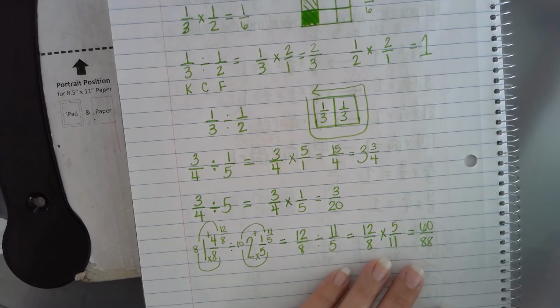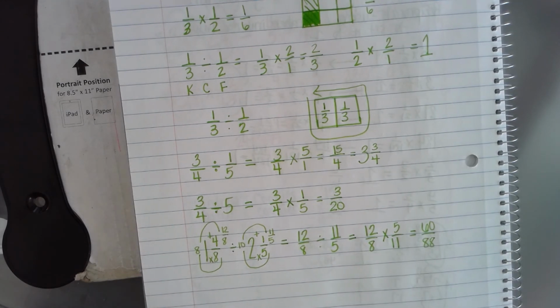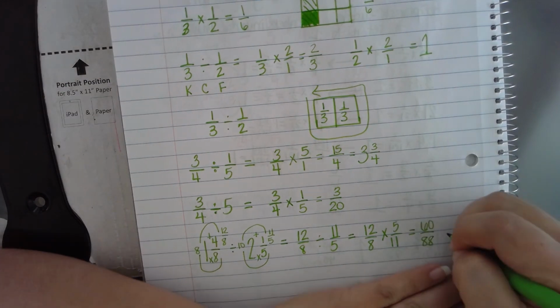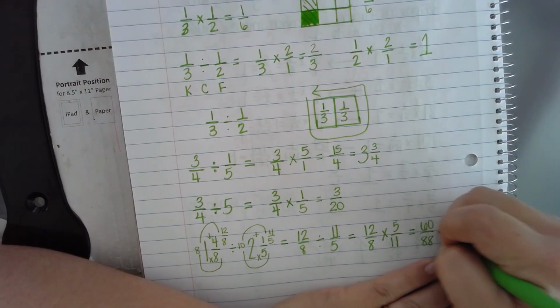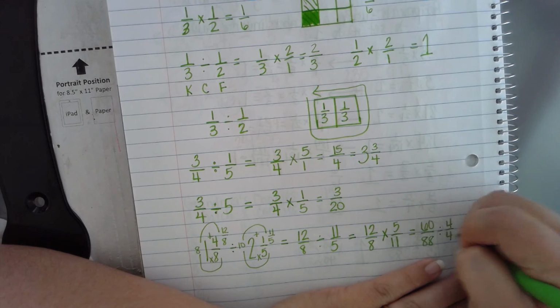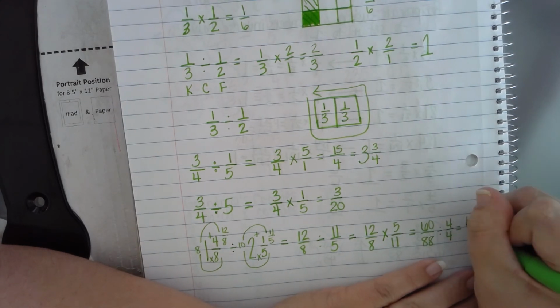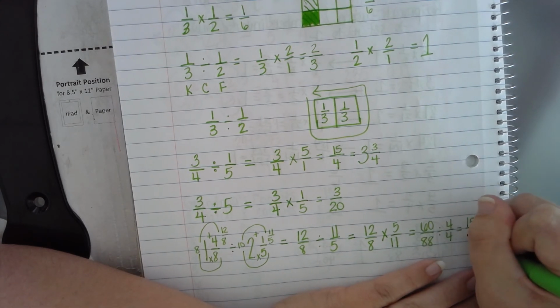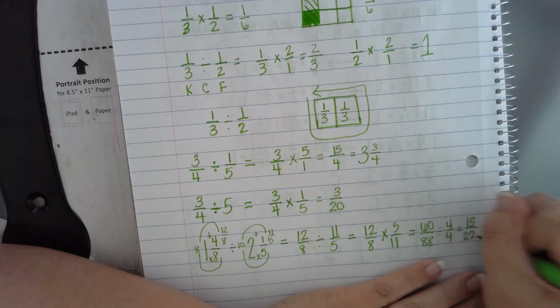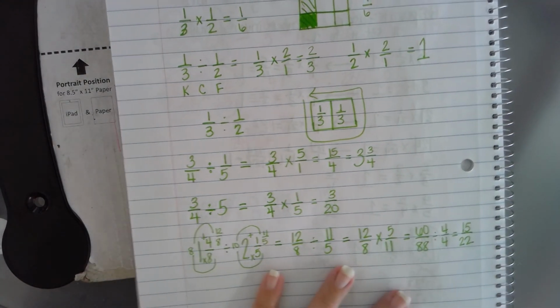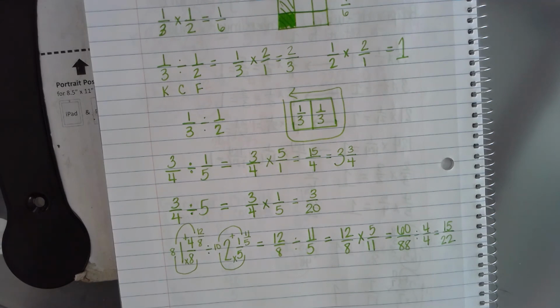I say that word and some of y'all just immediately hang your head in shame. You're like, no. I'm going to divide by 4 and see what happens. Why don't we just go with the simple one? It will never end. Okay. So it gets me 15 over 22.